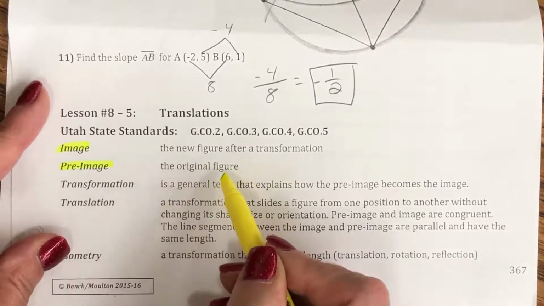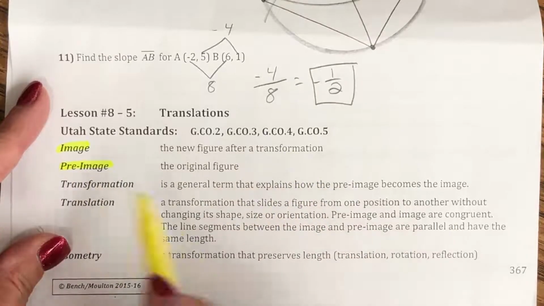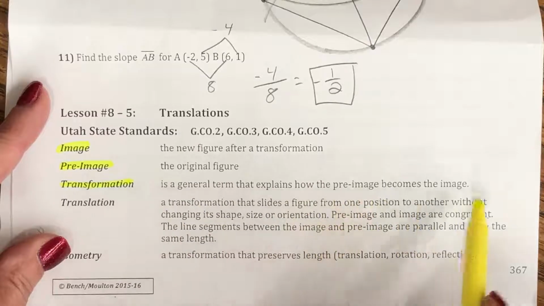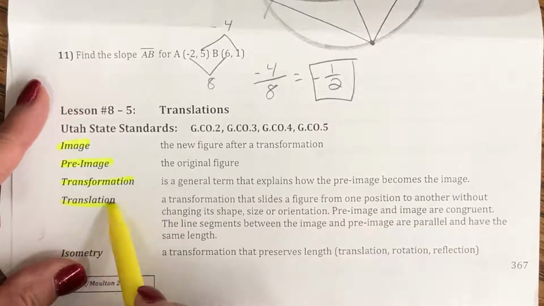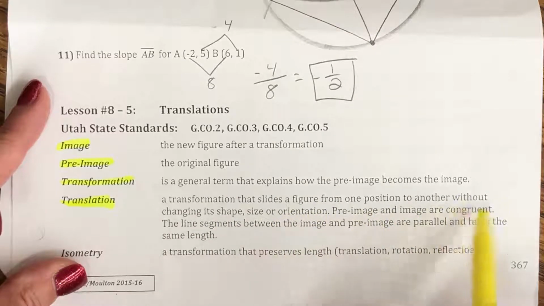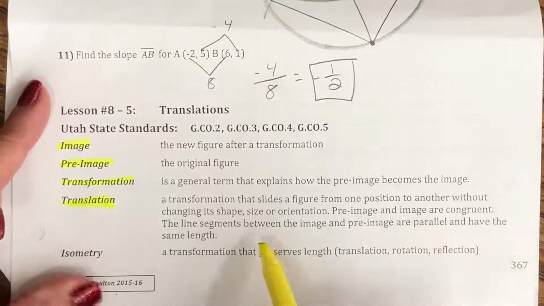So we start with the pre-image, we perform some kind of transformation, and then we come up with the image. Transformation, this is a general term that explains how the pre-image becomes the image. Translation, a translation that slides a figure from one position to another without changing its shape, size, or orientation. Pre-image and image are congruent. The line segments between the image and pre-image are parallel and have the same length.